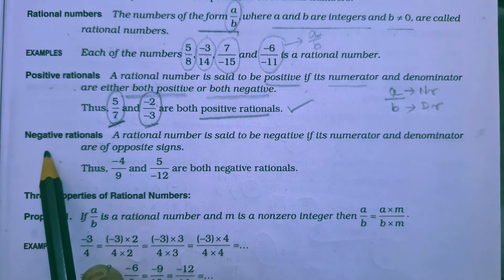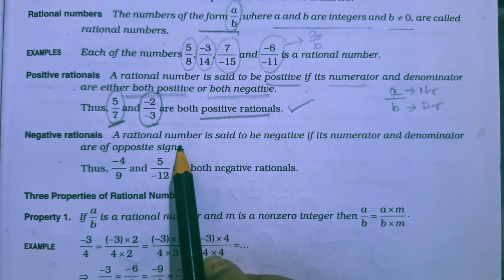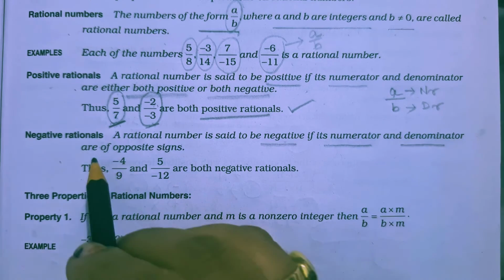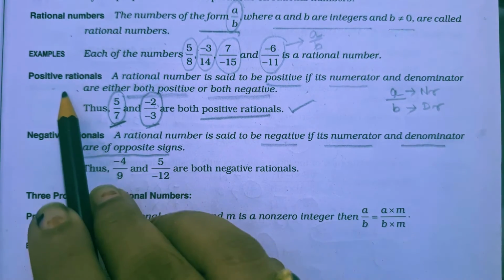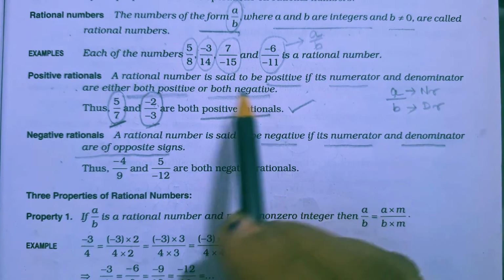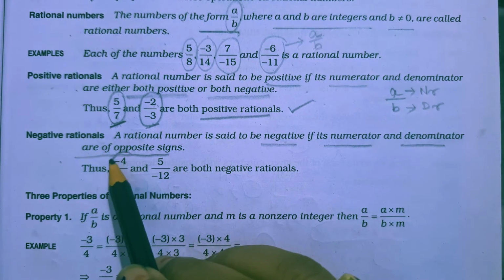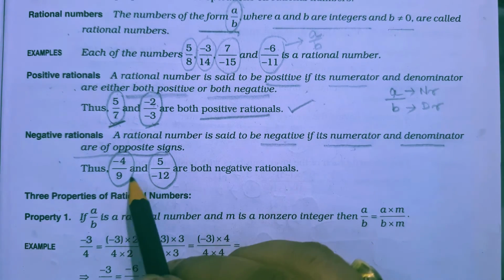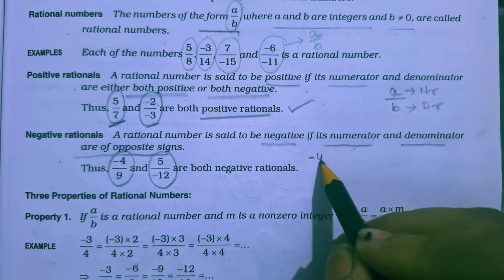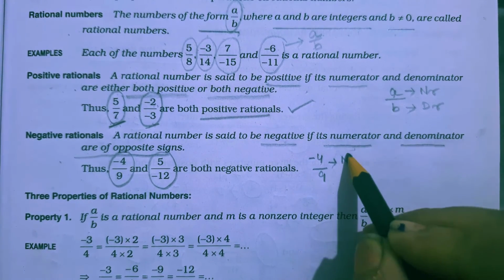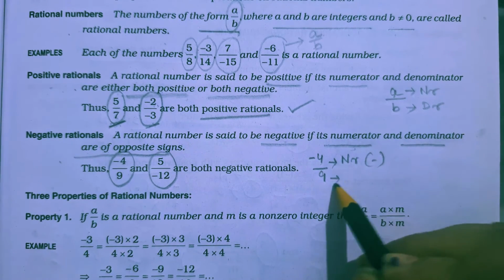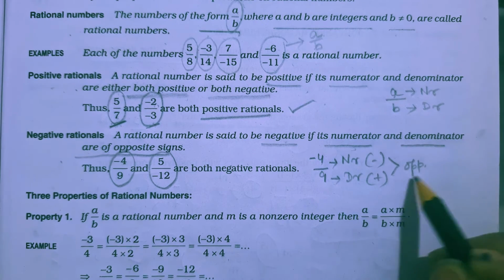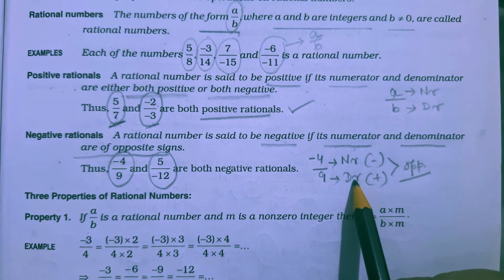Next, what do you understand by negative rationals? A rational number is said to be negative if its numerator and denominator are of opposite signs. In positive rationals, they were either both positive or both negative. But in negative rationals, the form a upon b, the numerator and the denominator are of opposite signs. In the first number, -4 upon 9, the numerator is of negative sign. 9 is the denominator, it is of positive sign. Both are opposite signs. That is why this is called a negative rational.